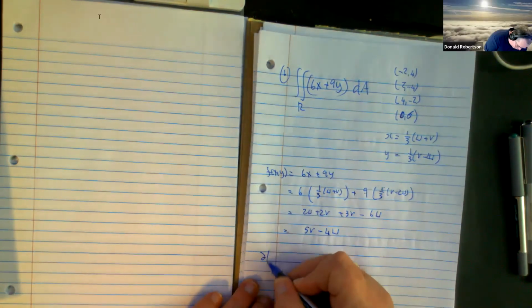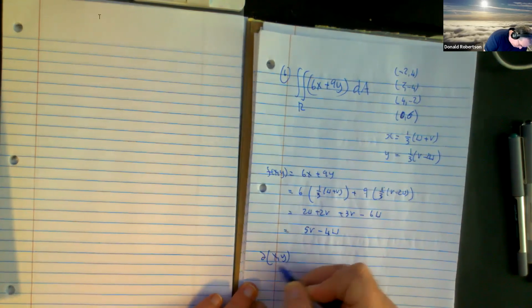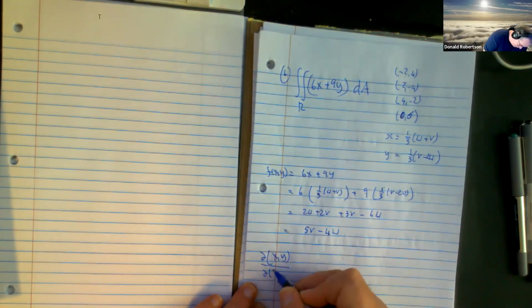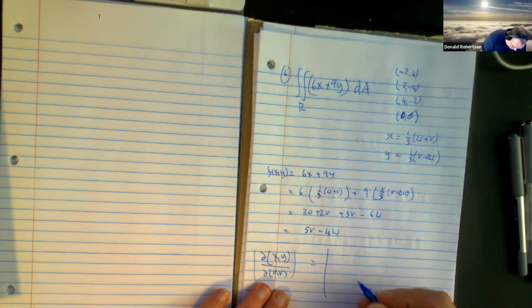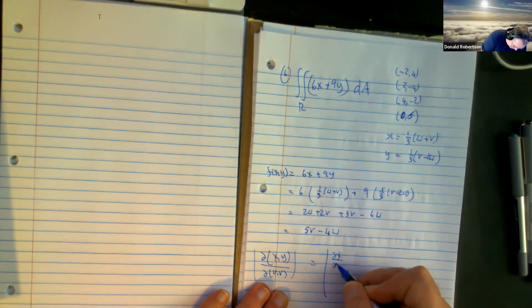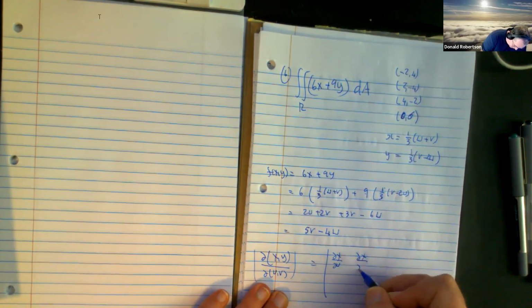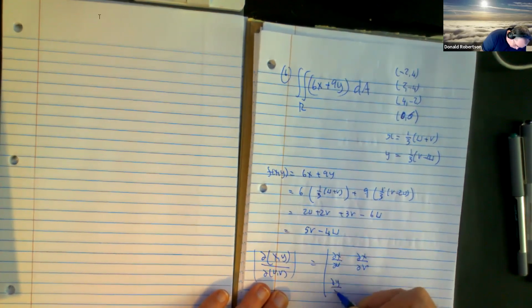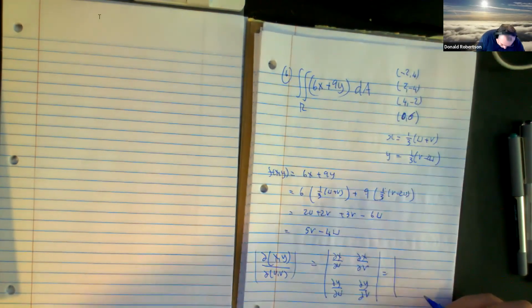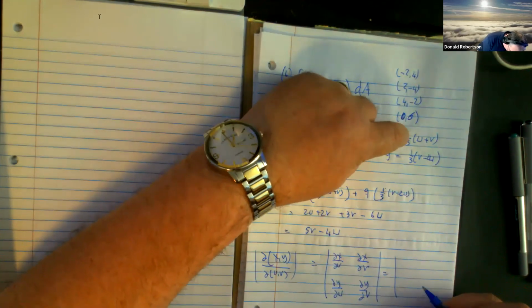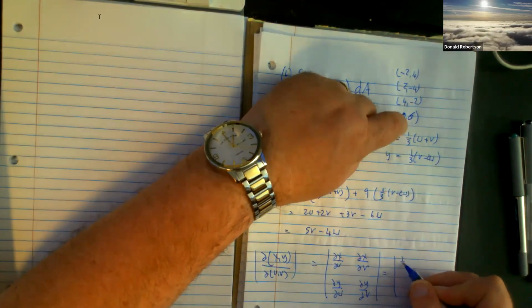And let's do the Jacobian next. The X with U and the X with V, the Y with U and the Y with V. If you differentiate this guy with respect to U, you will get a third.